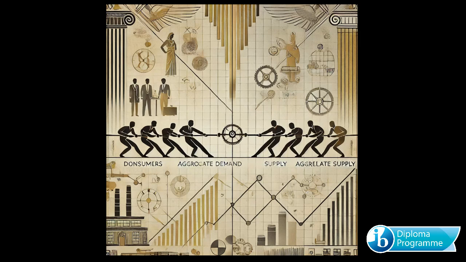Let me tell you about a small island economy reliant on tourism. During the peak travel season, aggregate demand surges. Hotels are fully booked, restaurants thrive, and souvenir shops bustle with customers. This boom reflects increased spending by both locals and foreign tourists.